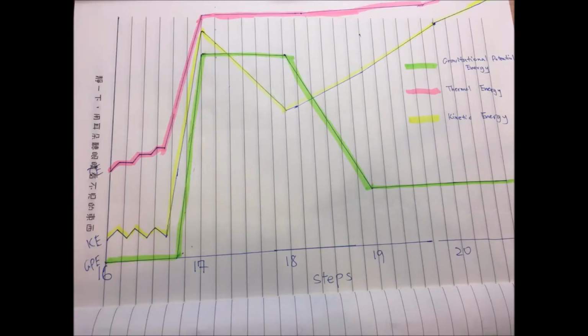The gravitational potential energy stays at 0 at the start because the books are on the ground. However, before it reaches step 17, the gravitational potential energy rises rapidly when an elastic band is released up to the sky. It then stays constant as the elastic band hits the cup with a needle. The gravitational potential energy then decreases when the cup with the needle slides down the inclined plane. It doesn't go completely to 0 because my balloon is placed on top of an object.